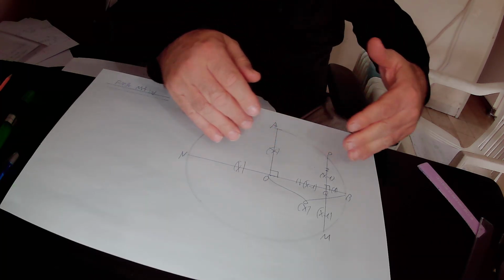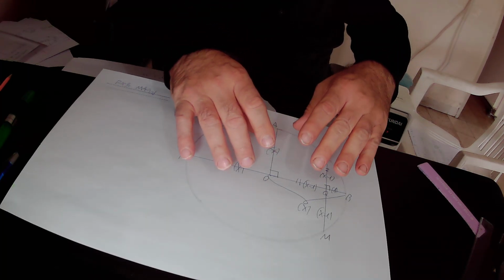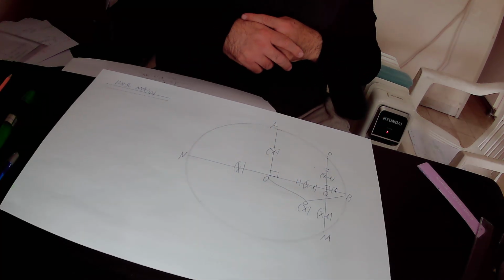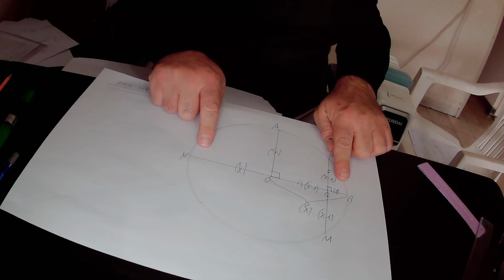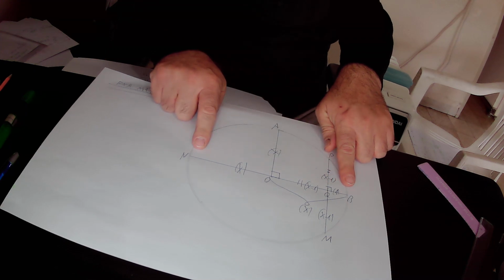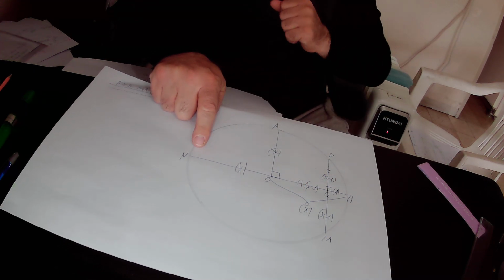if we divide the circle into two semicircles, we have the upper semicircle and the lower semicircle. And NB is the axis of symmetry between those two semicircles.